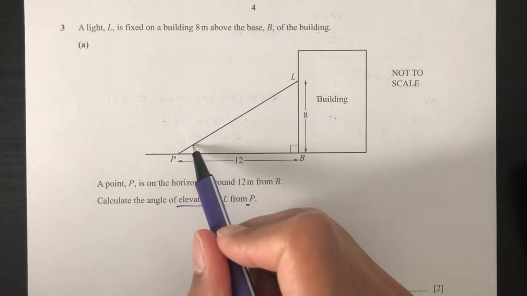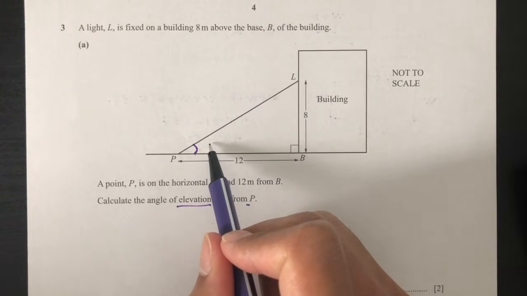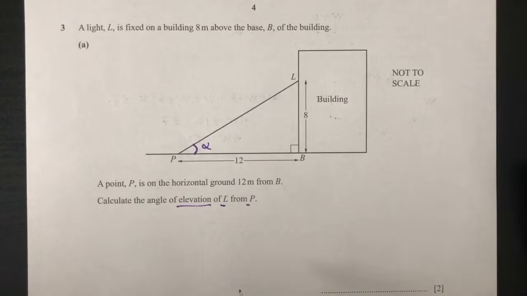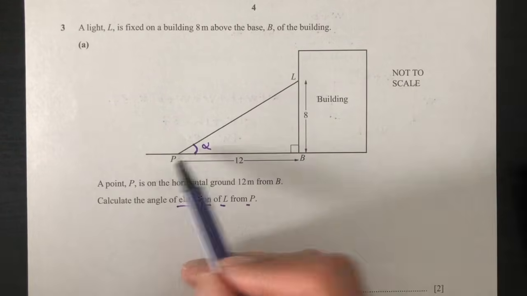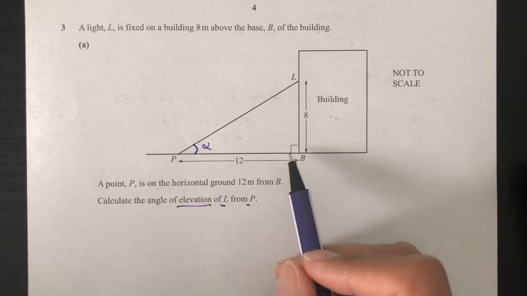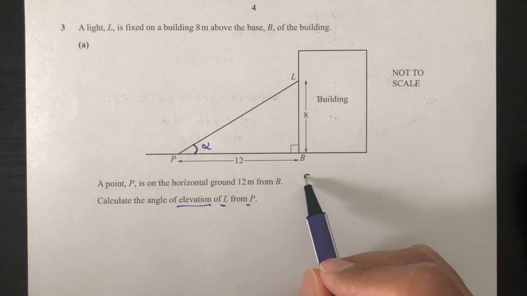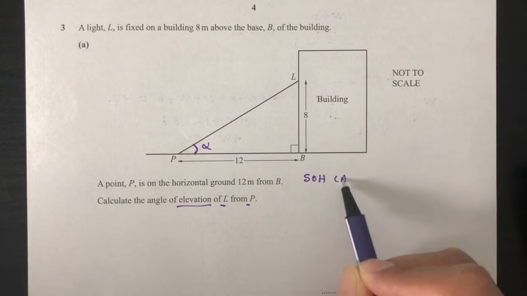So you have to know this will be your angle of elevation. Let's call this one angle alpha. So we have to find angle alpha. The one thing we observe is that this, LPB, is a right angle triangle, as you can see. So in that case we can use SOH CAH TOA.